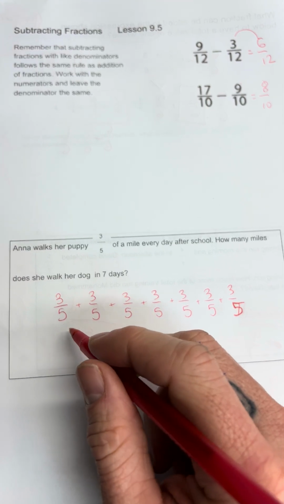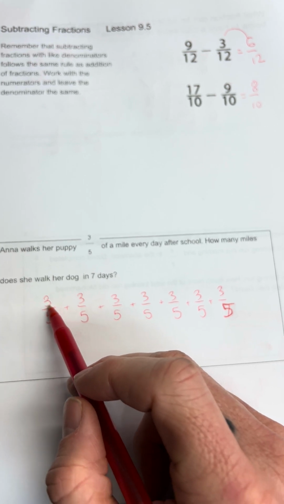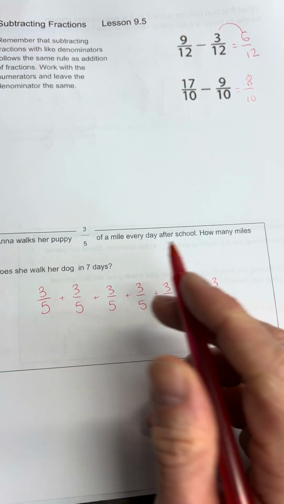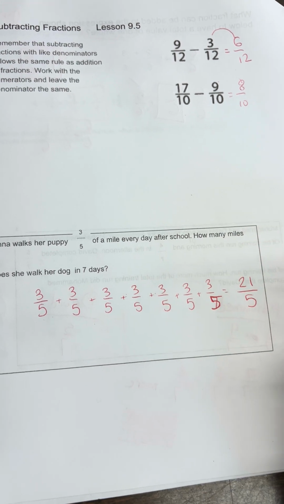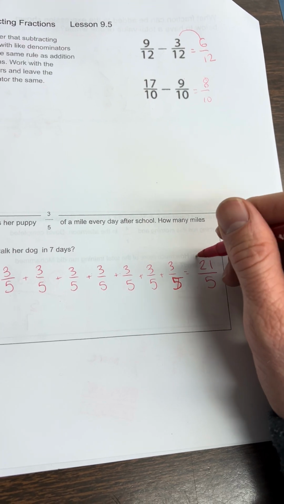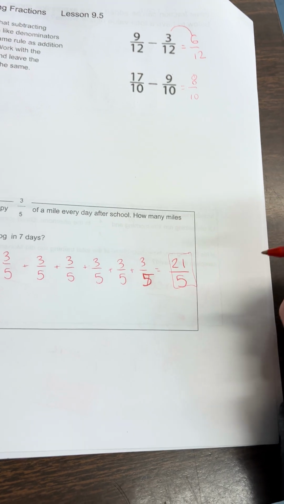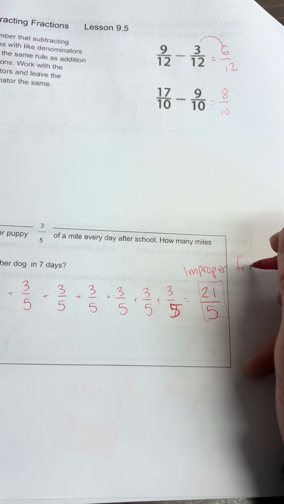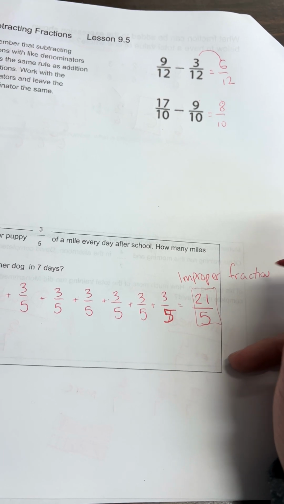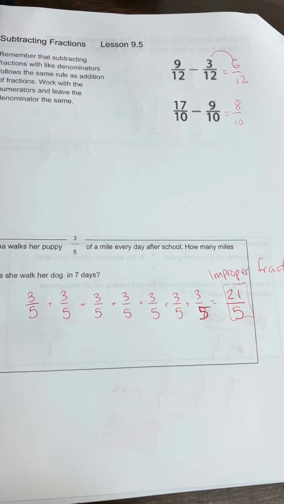So I could skip count by 3s. 3, 6, 9, 12, 15, 18, 21. So this equals 21/5, right? This is not wrong, but it's improper. It's an improper fraction, and we've learned that we don't like to leave those. We like to convert them into mixed numbers.